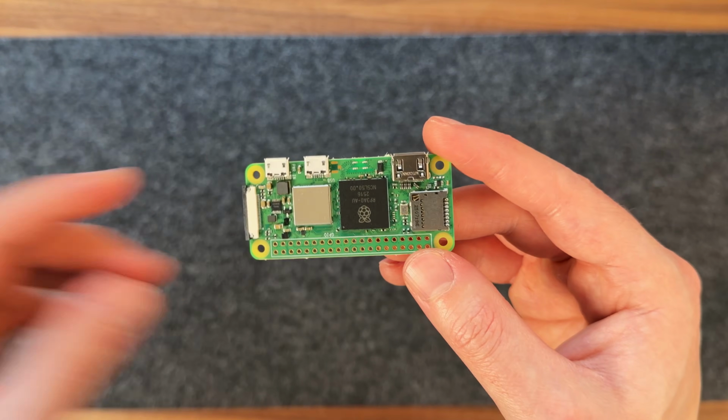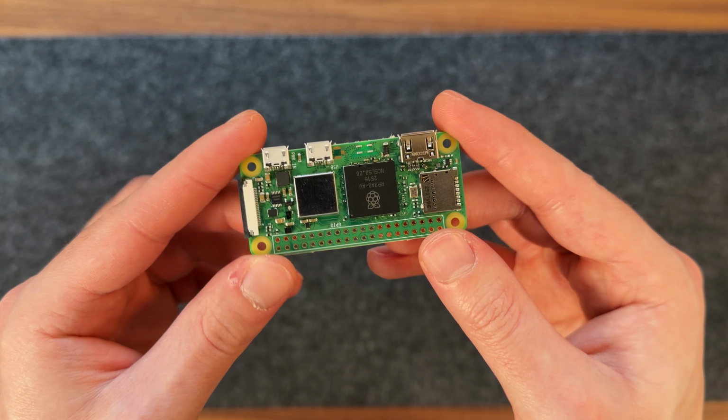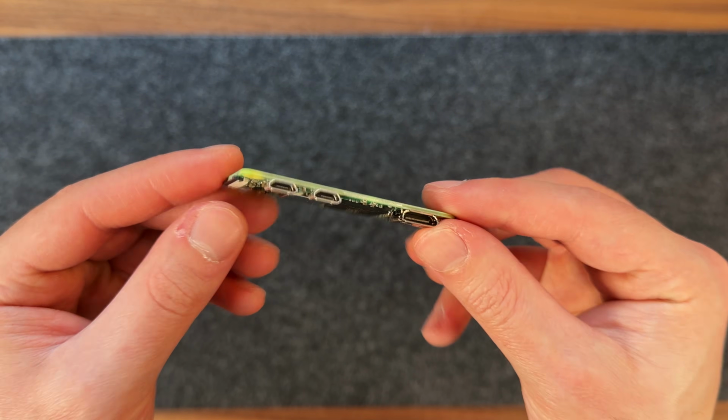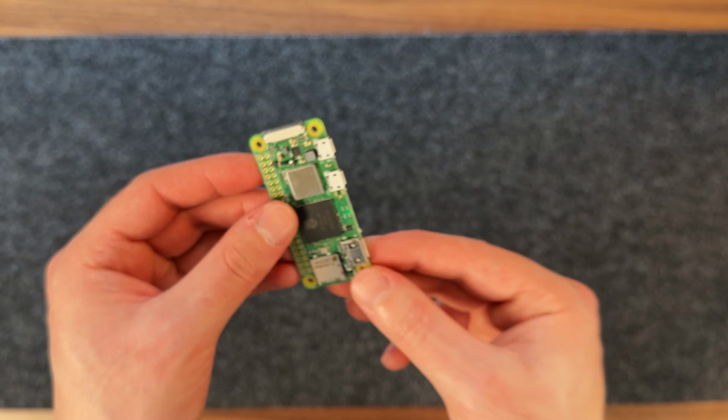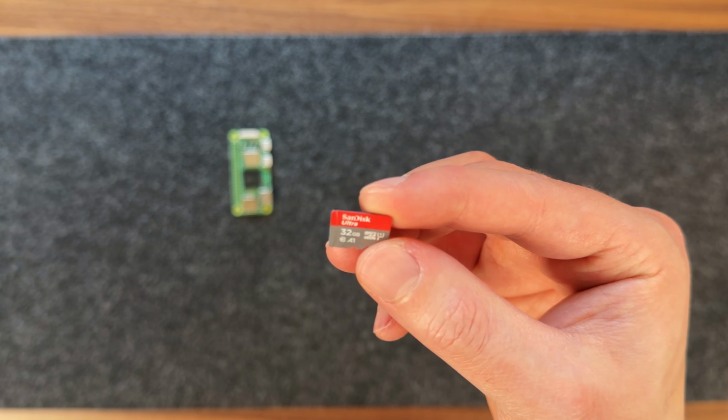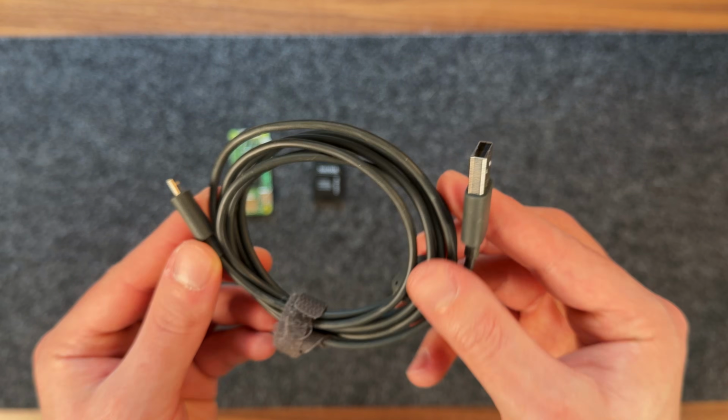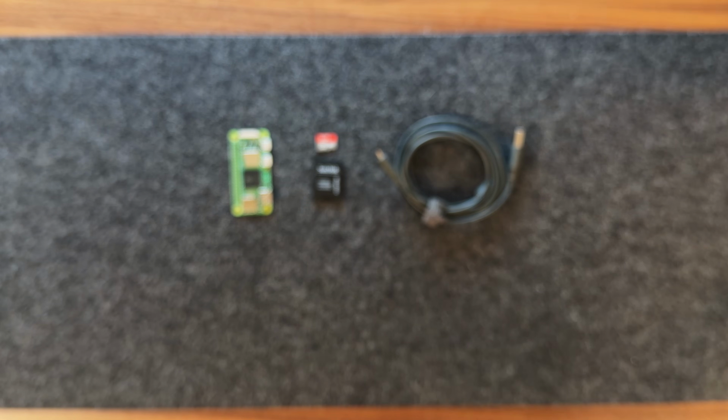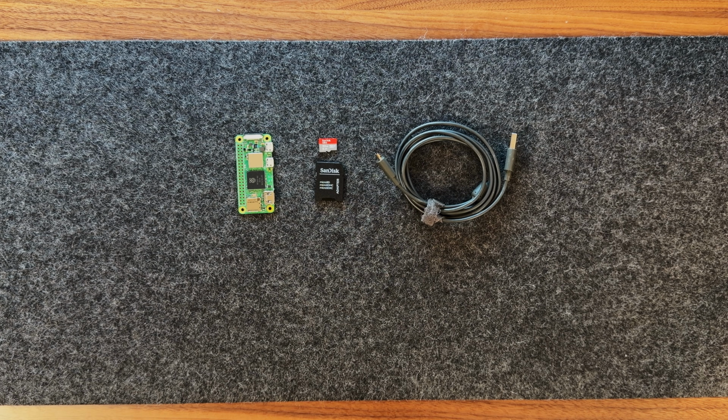Here's all you'll need to get started. The main component is the Raspberry Pi Zero 2 W. You can use other Raspberry Pi models, but the Pi Zero 2 W is a cheap, lightweight, and low-power option. You'll also need a microSD card, a microSD card adapter, and a micro USB cable for power. You can find links to all the components down in the description.